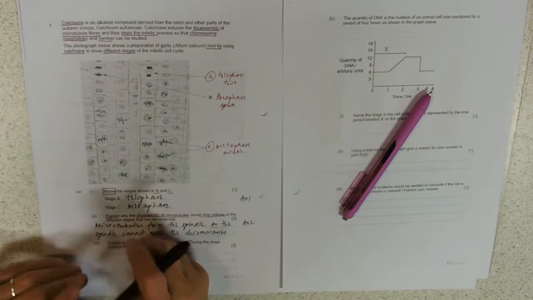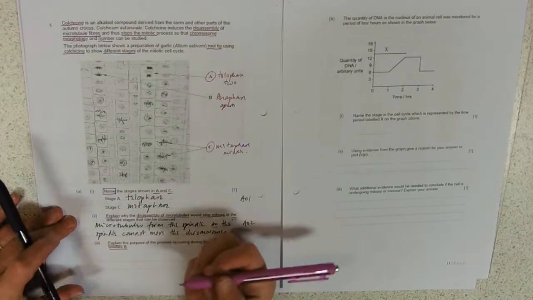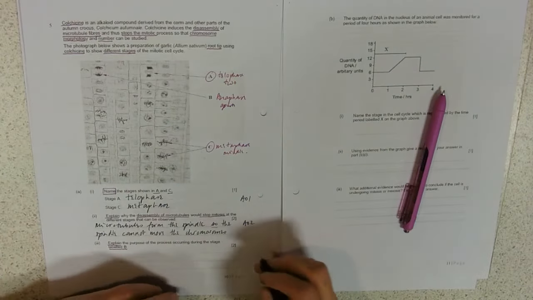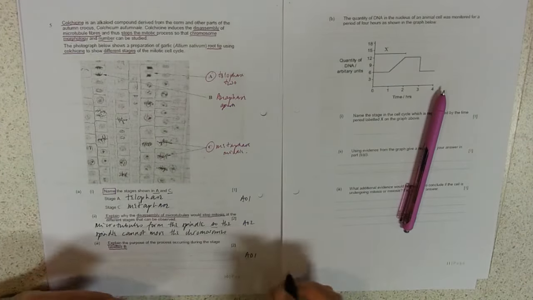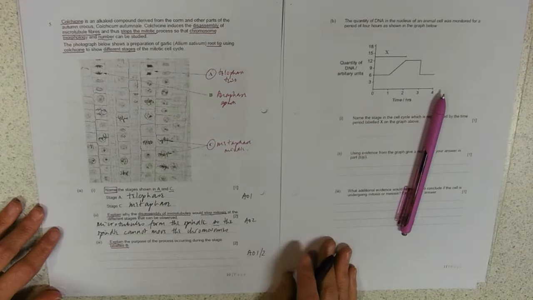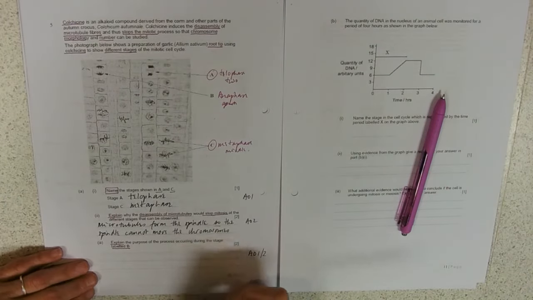Explain again. Explain the purpose of the process occurring during the stage labelled B. So it's saying, well, why do we bother with the anaphase? And pretty much I'm thinking that's something that you should have in your head. Possibly because you're explaining it, it's KA2, but it could be KA1 because KA1 includes explanation.